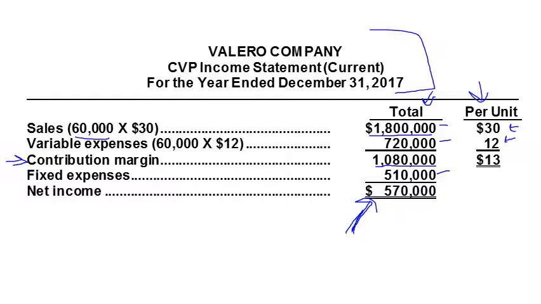Now we're going to go ahead and put in the differences that they told us. So as far as additional information for doing the adjusted variable income statement, or CVP income statement, they told us that the raw material is going to have a 20% reduction. So there would be a decrease in the variable cost of $2.40. So the new variable cost will be $9.60.